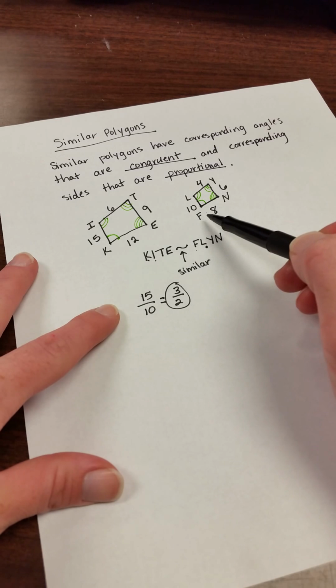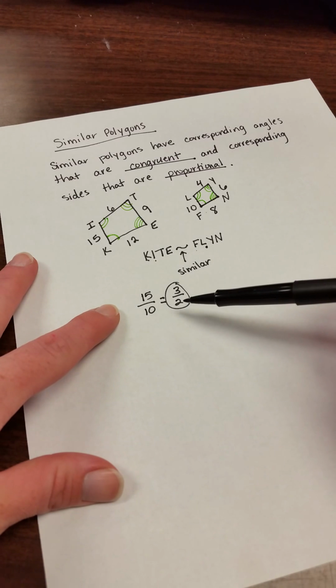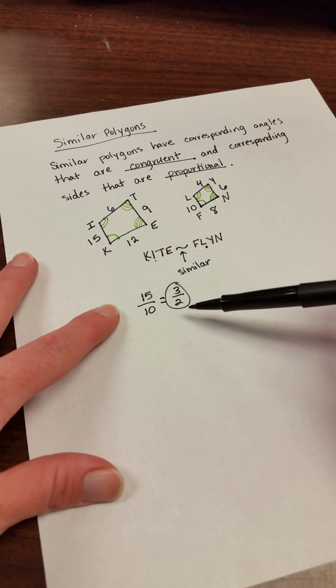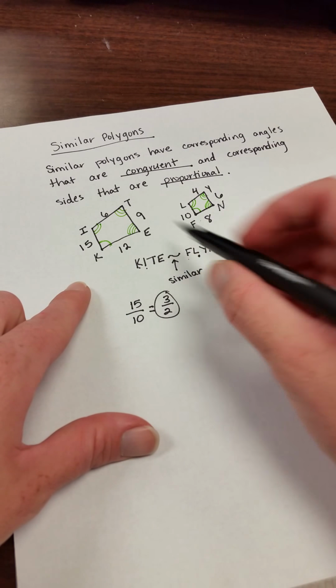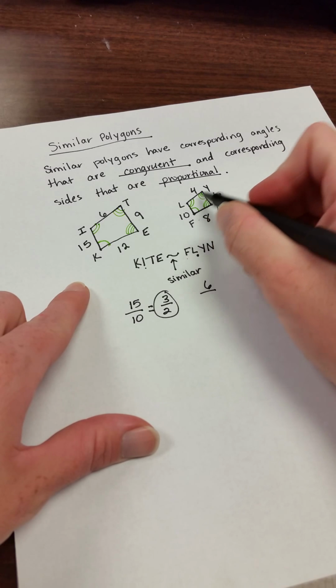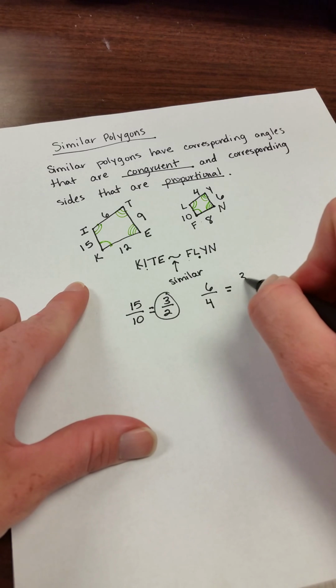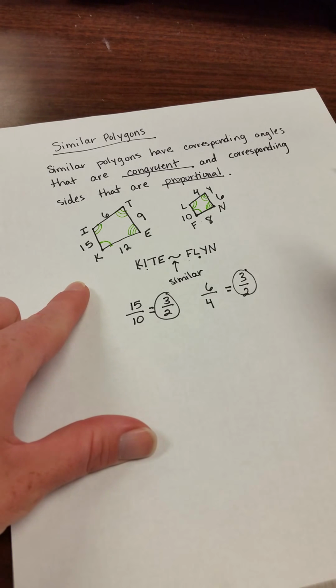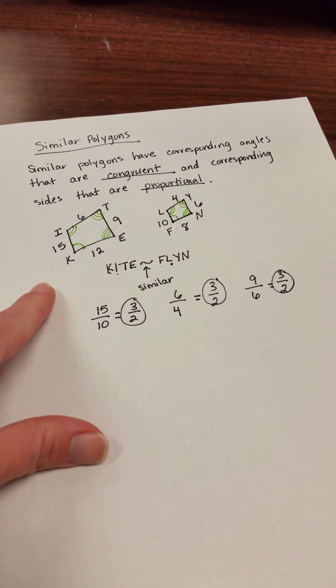So now I need to check to see that all the other corresponding sides have the same scale factor. If they have the same scale factor, that means they're similar. So I'm going to say IT, 6, corresponds to LY, which is 4. 6 over 4 also reduces to 3 over 2. TE, which is 9, corresponds with YN, which is 6. 9 over 6 reduces to 3 over 2, and so that one is the same scale factor.